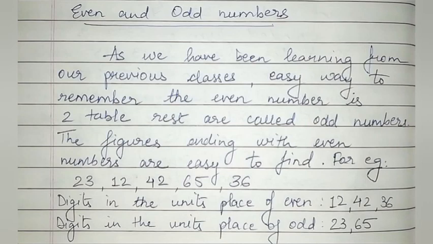If you want an explanation of even and odd, it goes like this: when teachers used to teach, they used to tell us to remember the twos table, which has the even numbers 2, 4, 6, 8, 10, 12, 14, 16, 18, 20, like that. Those were the even numbers, and the odds would be 1, 3, 5, 7, 9, 11, 13, 15, 17, 19.